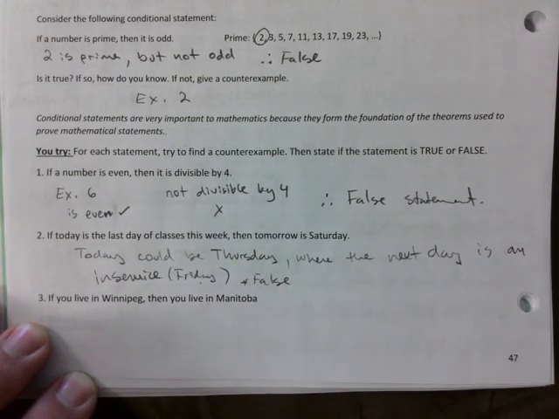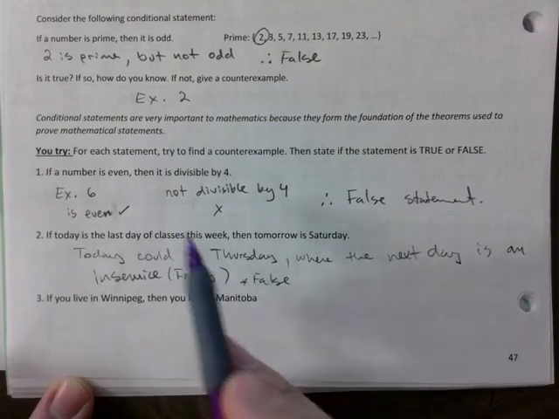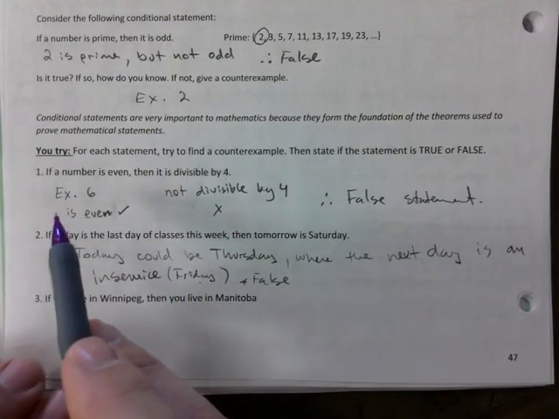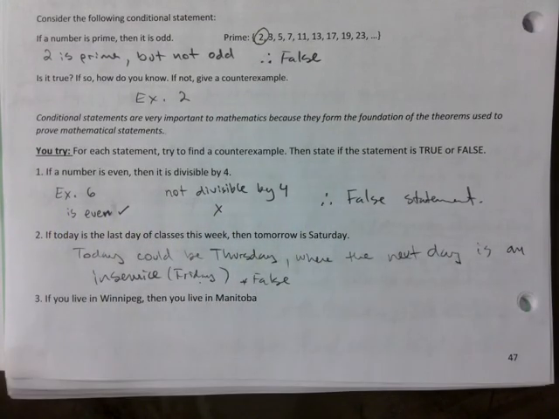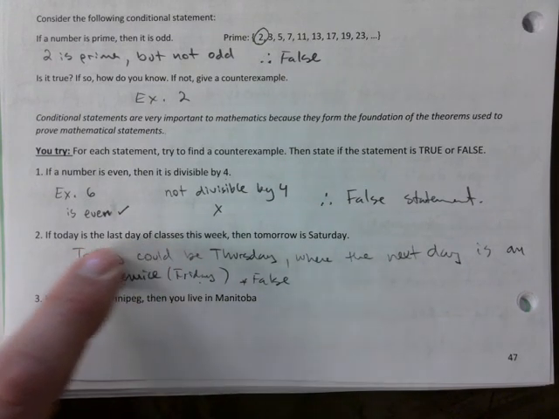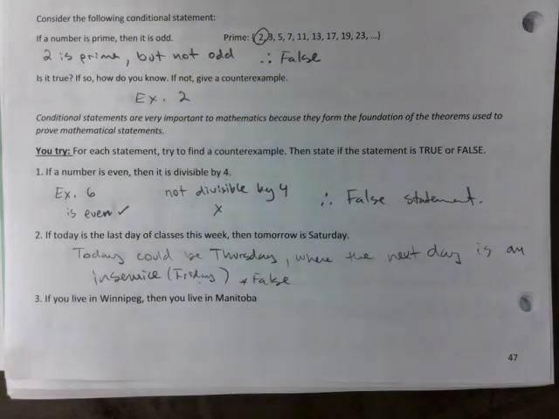Sometimes you can just make a statement. You don't have to stick to one method. You can actually just write out a statement where you explain why that statement is false, given that the first part is true, but the second part is false. All right.